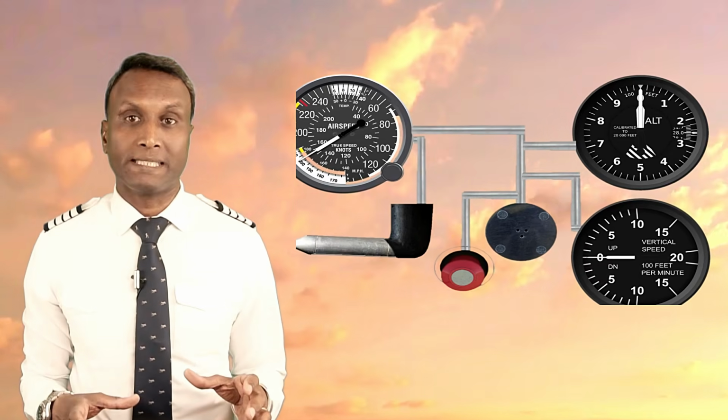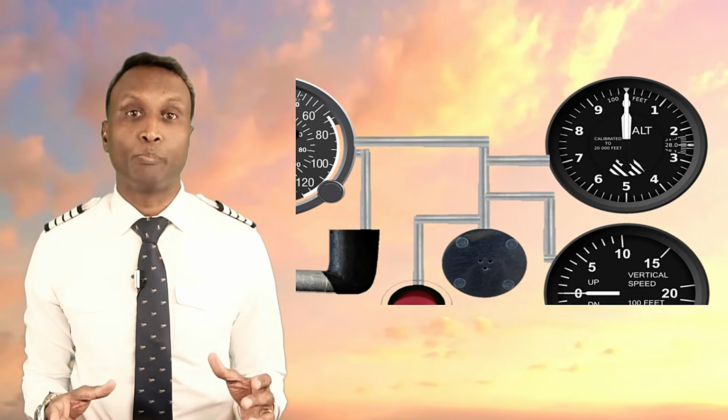Now let's talk about the altimeter, another crucial instrument powered by the Pitot-Static System. The altimeter is responsible for measuring the aircraft's altitude by using changes in static pressure as the aircraft climbs or descends. So how does it work? The altimeter works by measuring the static or ambient pressure around the aircraft.